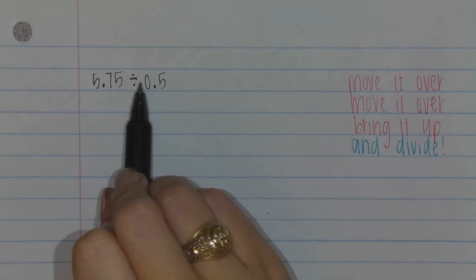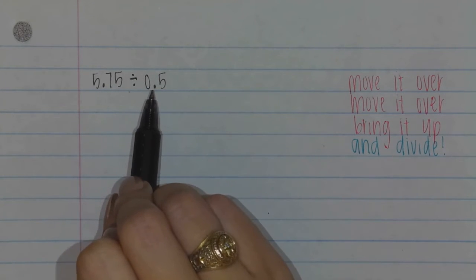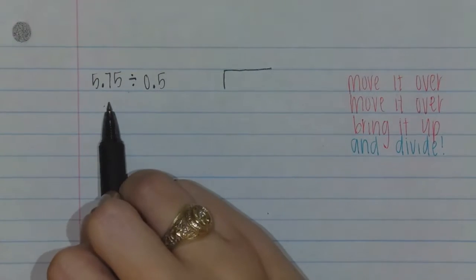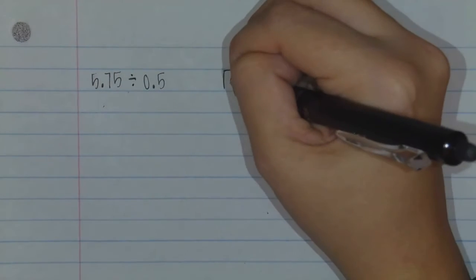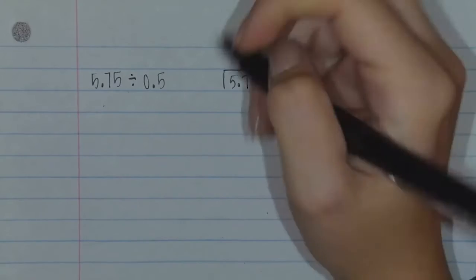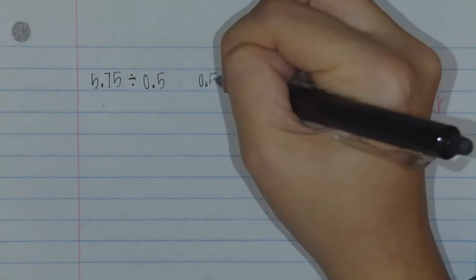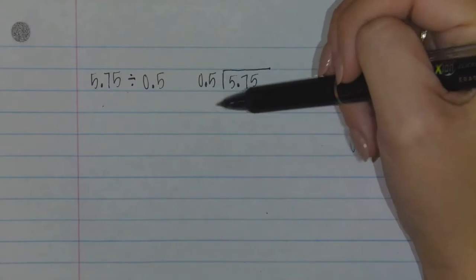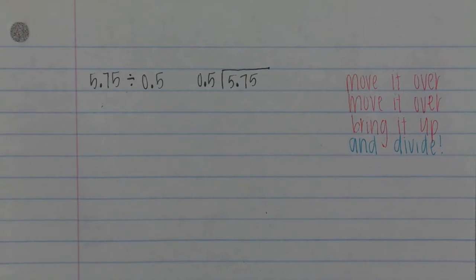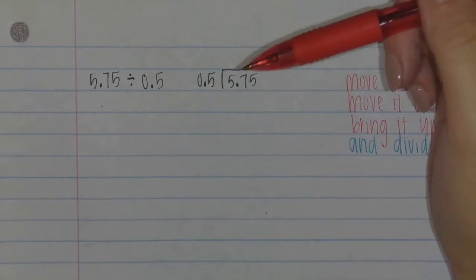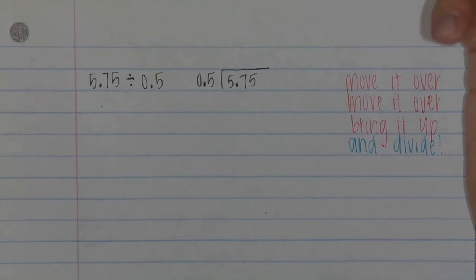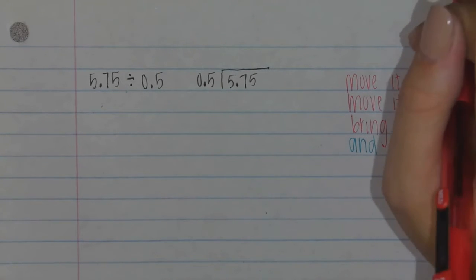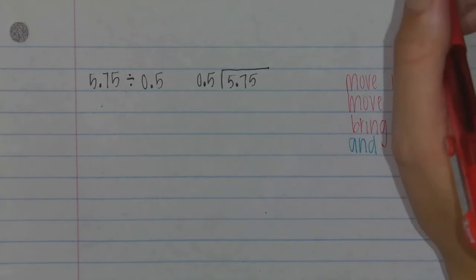5 and 75 hundredths divided by 5 tenths. So I'm going to set this up, remembering that my first number always becomes my dividend. So 5 and 75 hundredths goes inside the house. 0 and 5 tenths goes on the outside of the house. Now, when we divide, we always want our divisor here to be a whole number. And right now, 5 tenths is not a whole number. But there's one simple thing that I can do to transform 5 tenths into the whole number.